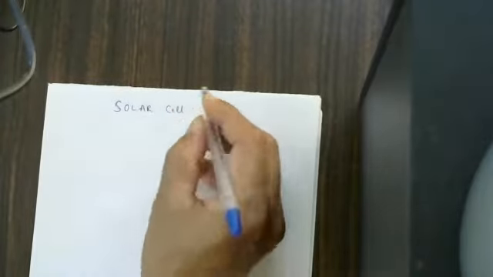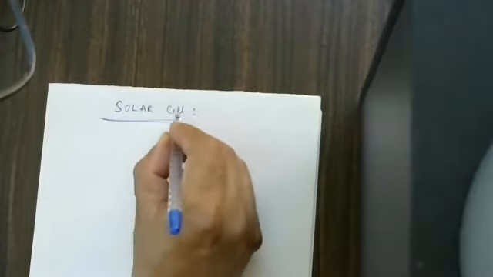Okay, good morning. Listen, today's portion is the solar cell, the last concept of your electronics. Transistors are not present. Okay, it has been removed from the syllabus. In the beginning we had transistors, but now transistors are removed from the syllabus. Therefore, the electronics portion is very easy for you now.